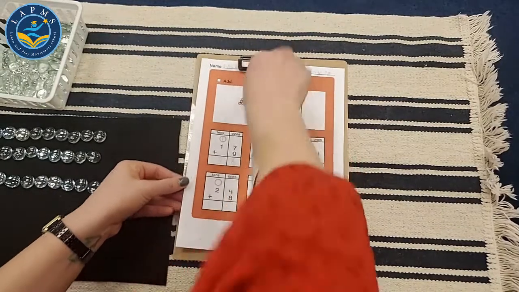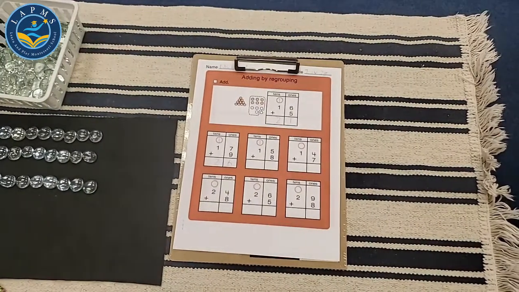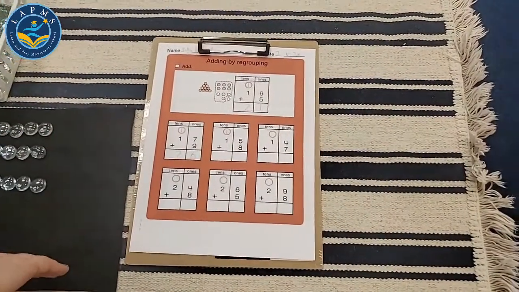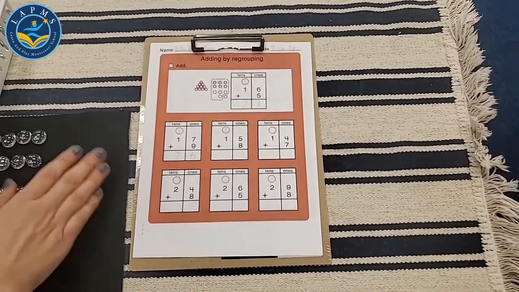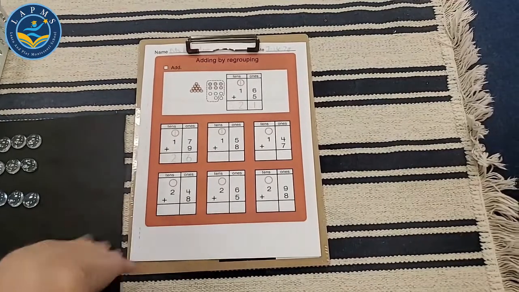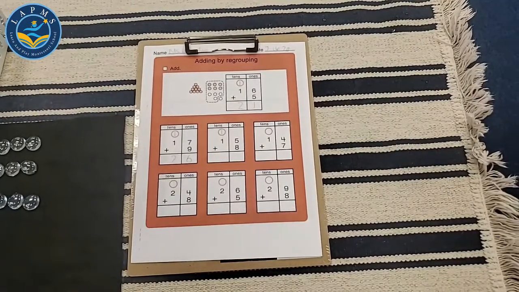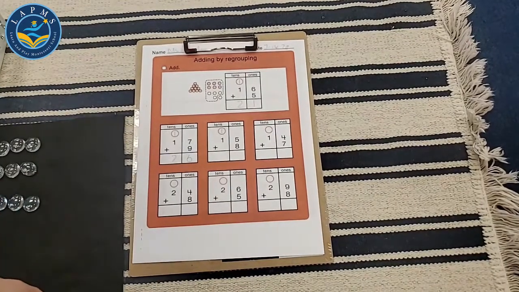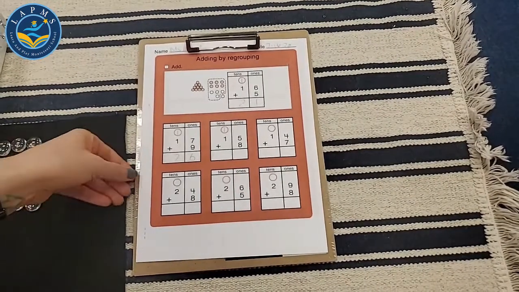So these ones are some adding. We don't have the counters right here. If you feel more comfortable with the counters, we can always use counters from home, or we can try without. That's okay too. That's all right. Okay, let's look at the example here. It says to add.